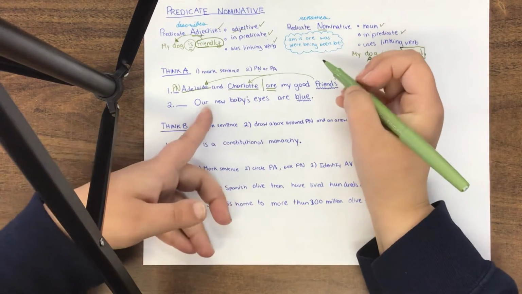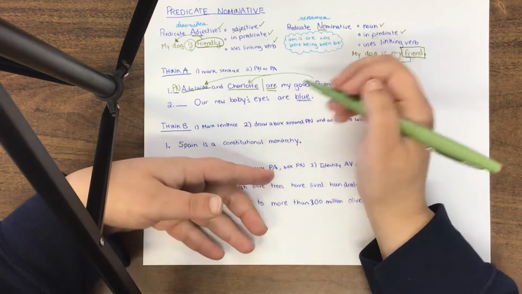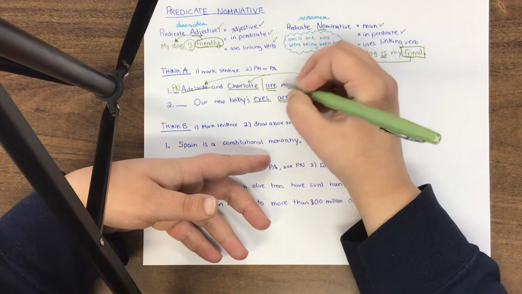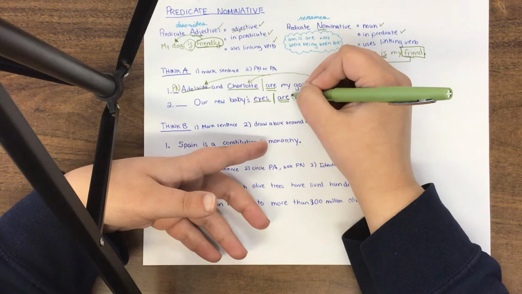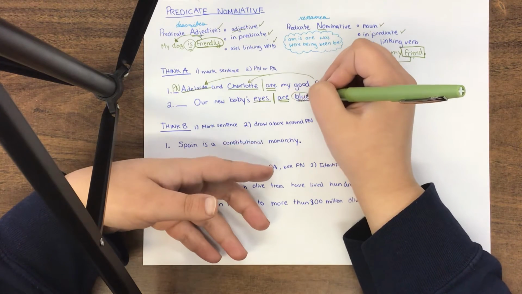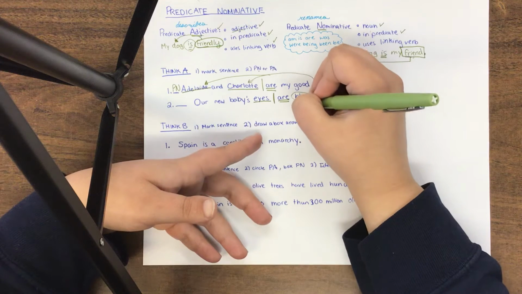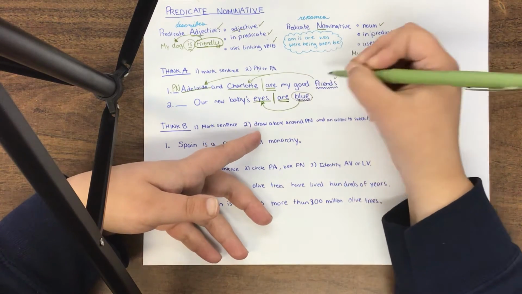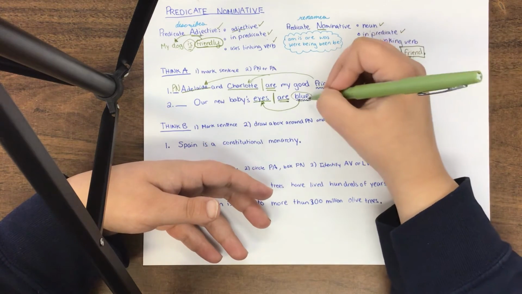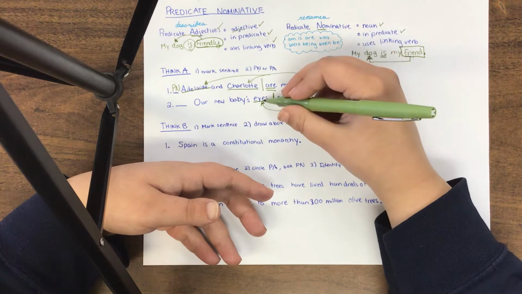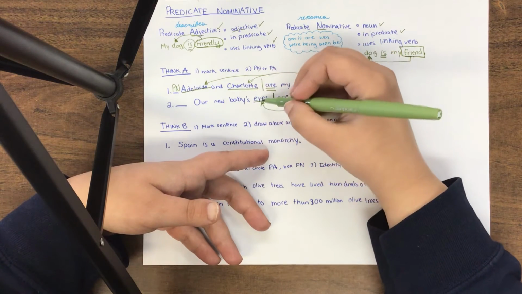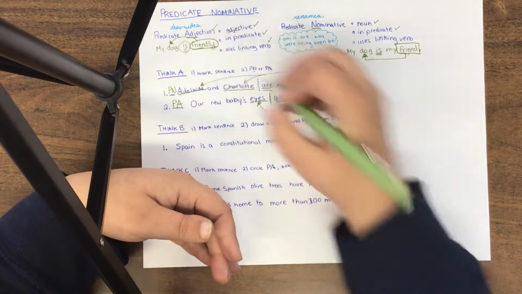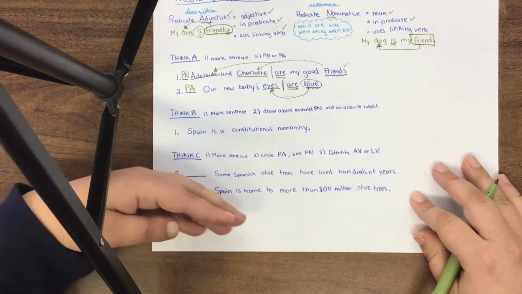What about number 2? Our new baby's eyes are blue. What's the subject first of all? Oh, the eyes. And the verb is are, separated out. The underlined word here is blue. Blue is in the predicate. It is linking back to the subject, eyes, with the linking verb are. Now I just need to figure out if it's a noun or adjective. Blue, in this case, is describing the baby's eyes. It's not renaming it. It's not saying our new baby's blue. Because it's describing it, it's a predicate adjective. P-A, just like that. Let's look at Think B.